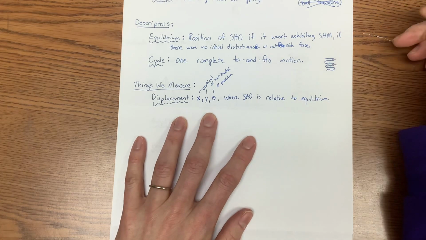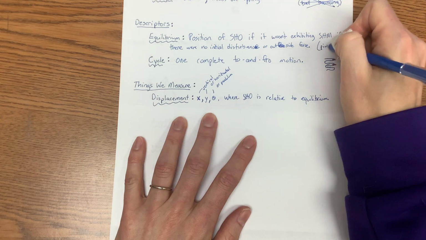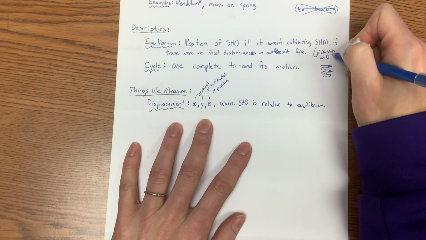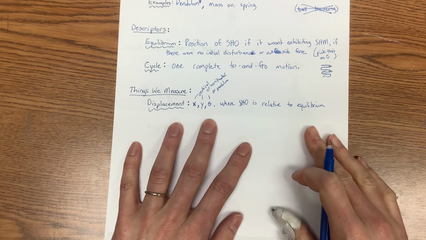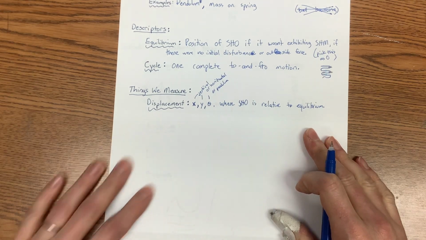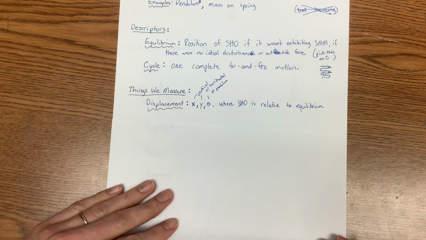Remember how you can pick where 0 is? A lot of times we usually pick this equilibrium place as 0 because it makes things easier. But you could pick equilibrium to be wherever you wanted to. You could pick it to be 10 or 25, it doesn't matter. It's just a number. And so we measure displacement relative to that equilibrium. So how far you are from equilibrium is usually what that displacement is measured to.